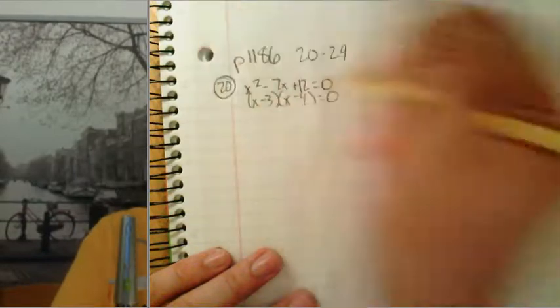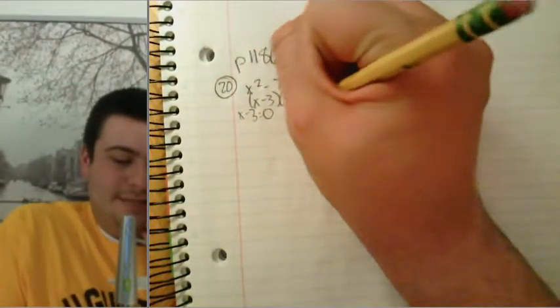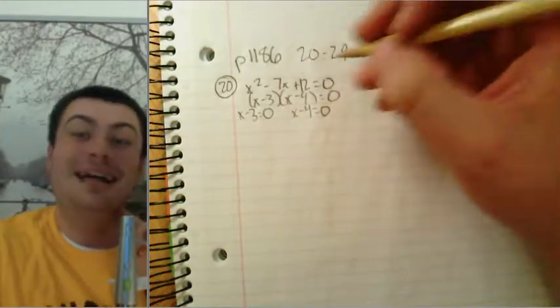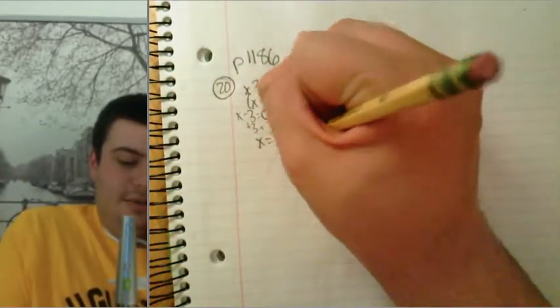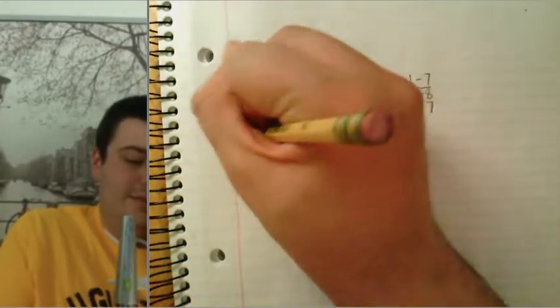Then, because of our multiplicative property rule, we can say that x minus 3 equals 0 and x minus 4 equals 0, because since these both multiply to equal 0, at least one of them has to be 0. So we add 3, so we get that x equals 3. Add 4, we see that x equals 4. And there we have it.